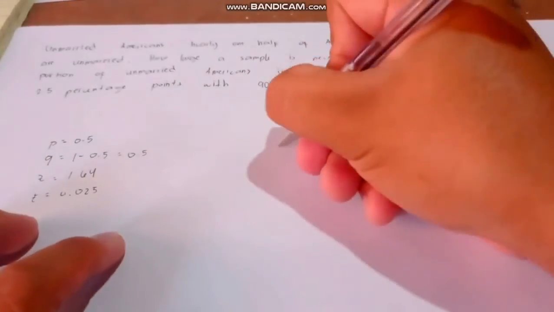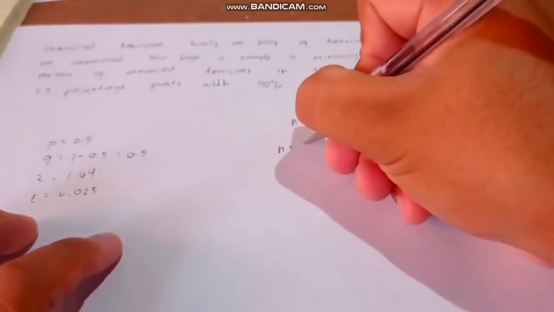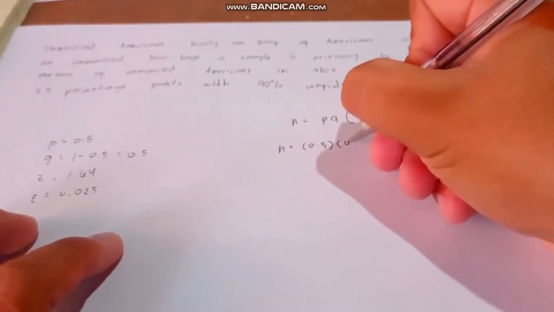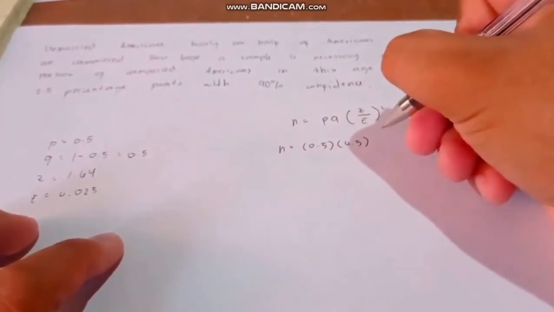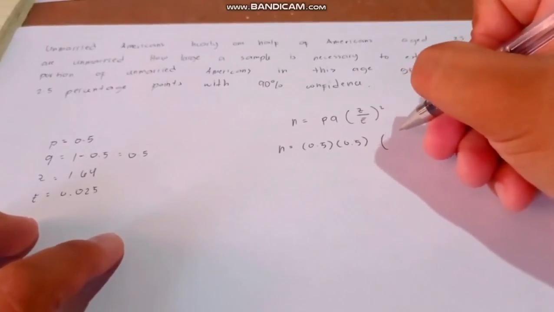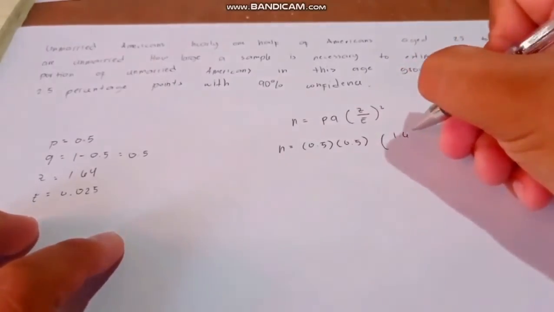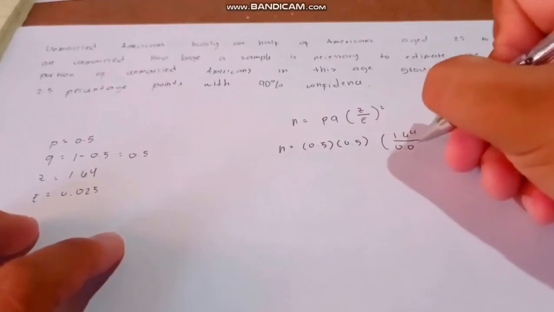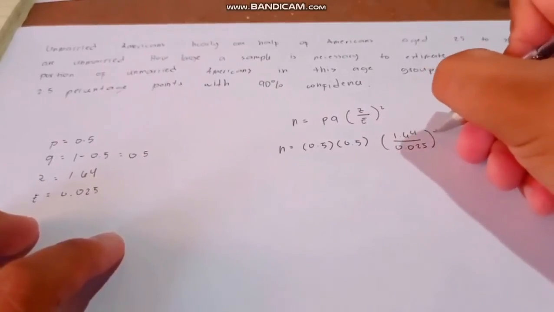So N is equal to 0.5, Q is 0.5, we have our Z, which is 1.64, over our E, 0.025, squared.